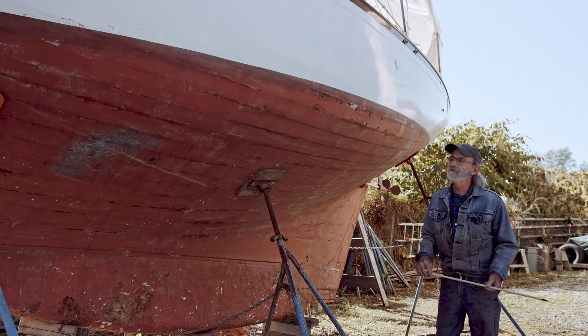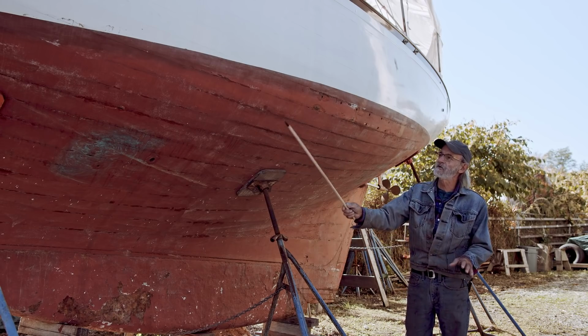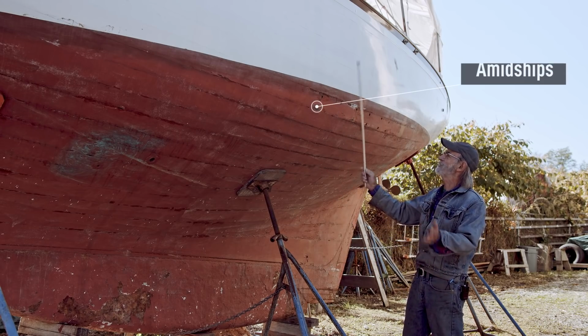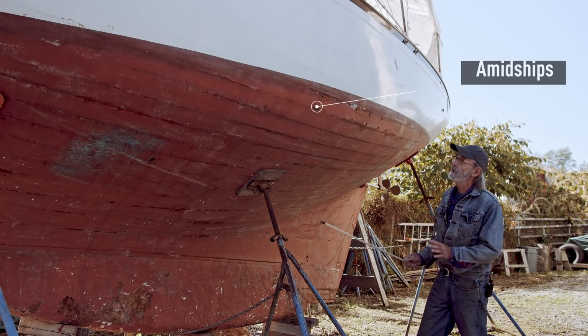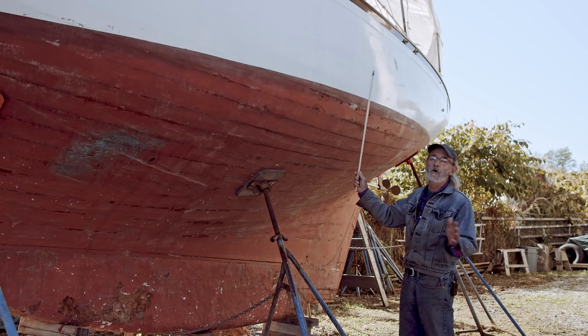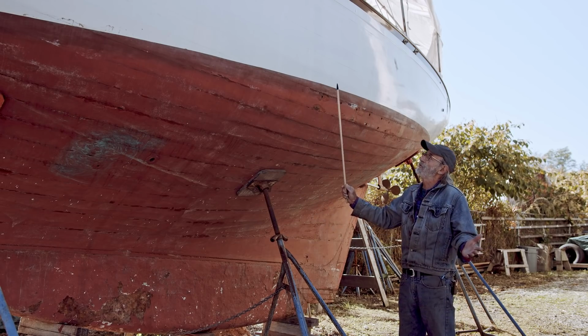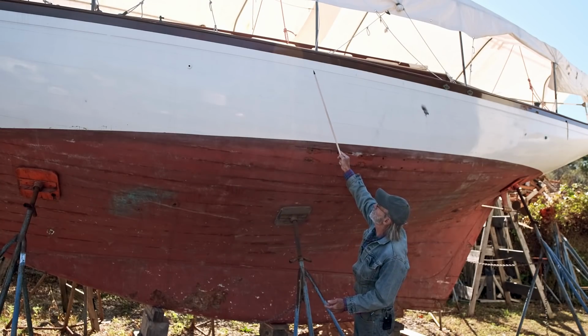Well, now I'm standing right here amidships. Amidships really is half the length of the boat, so I've got about the same amount of boat in front of me as I do behind me. I'm also standing at the beam of the boat. The beam is the widest part of the boat, and some boats carry their beam down near the water line, and some boats carry their beam a little bit higher.